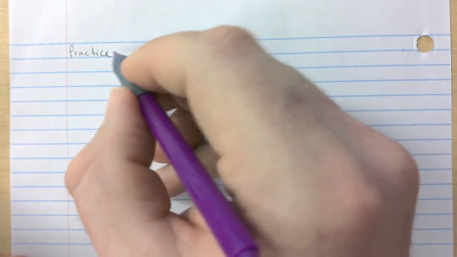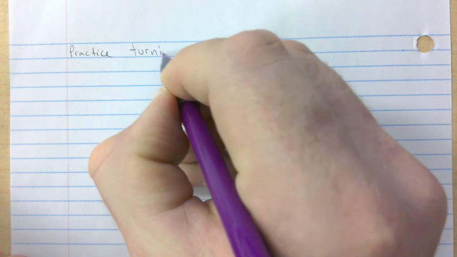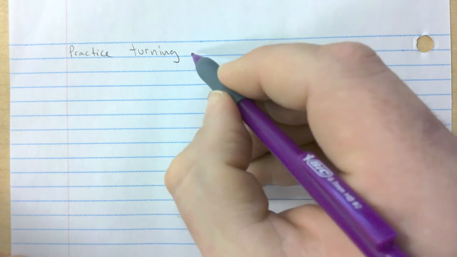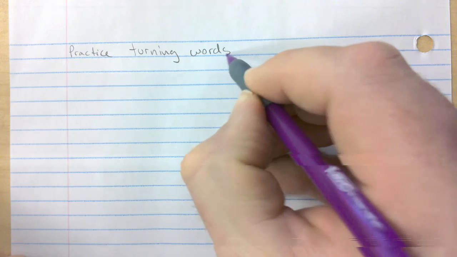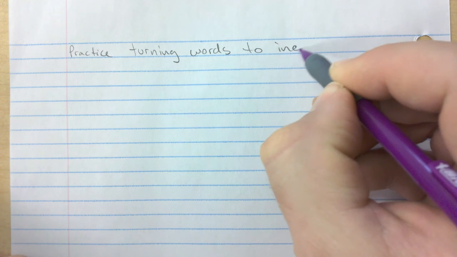So now we're going to practice turning words to inequalities.